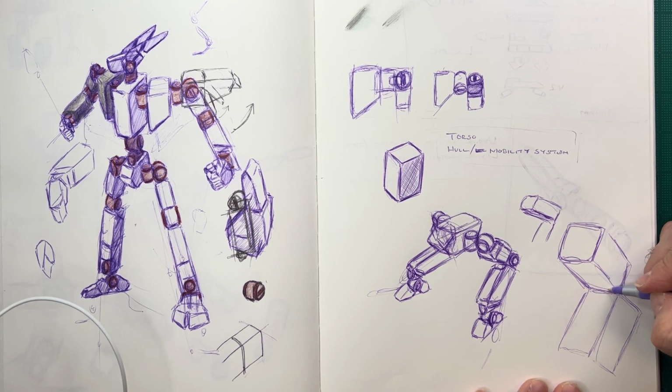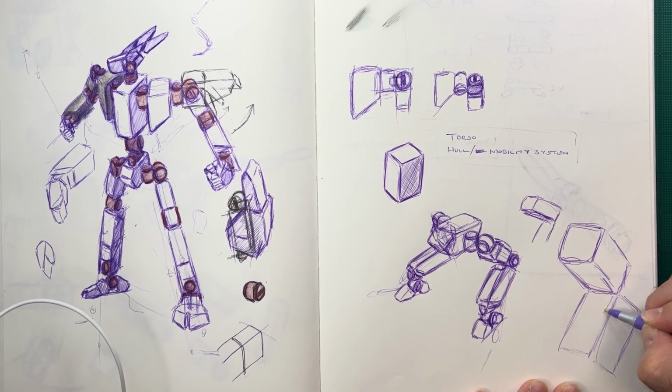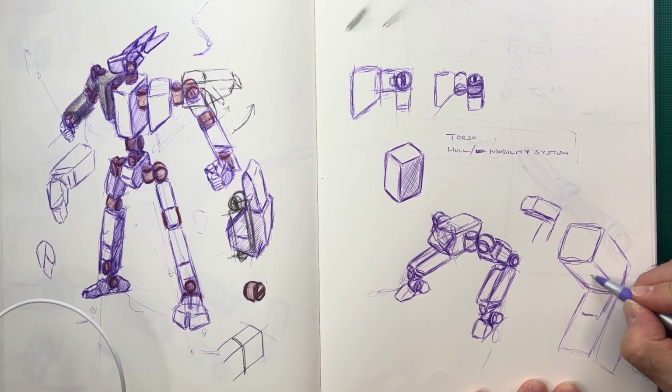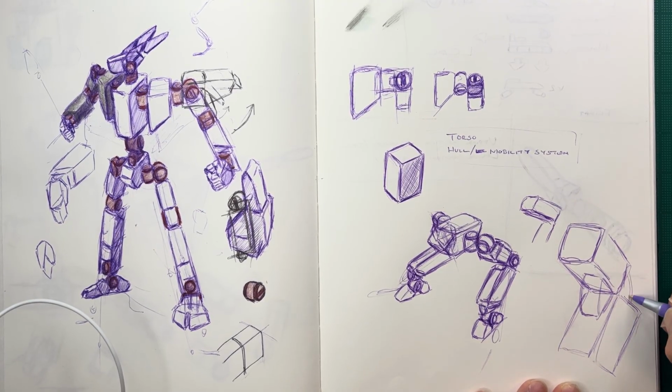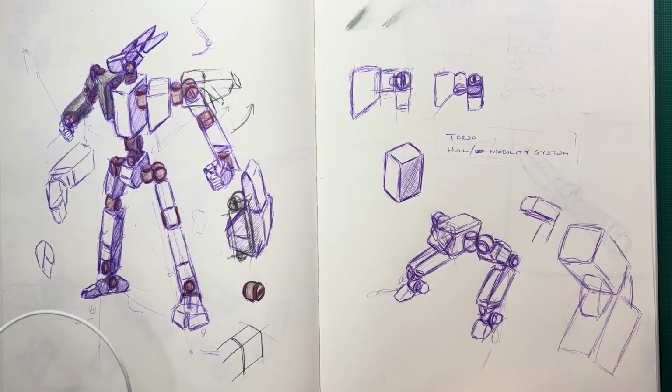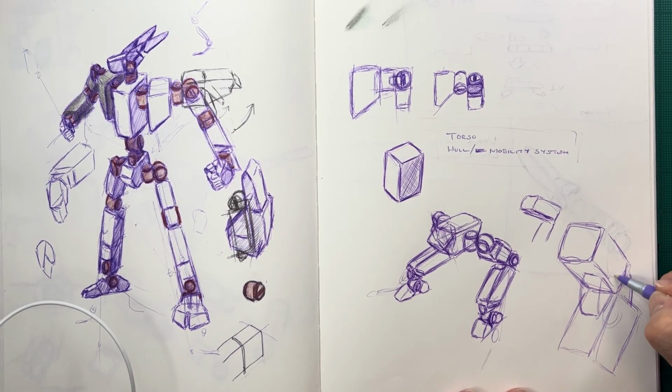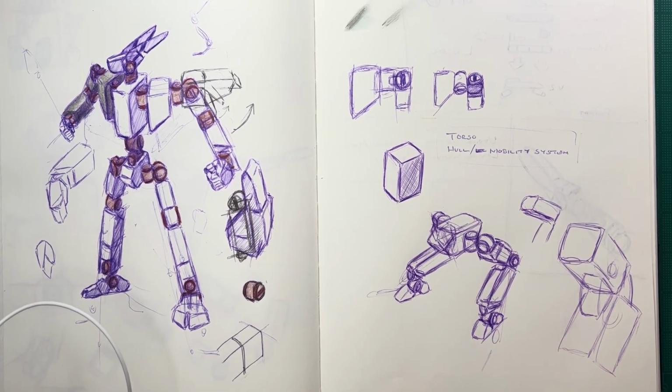Check that out. So you could, if you wanted to, just do something like this, where you're like, this is what my joints look like for my mecha, this is how everything turns.